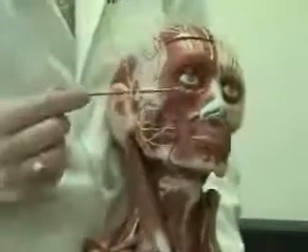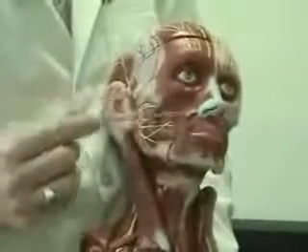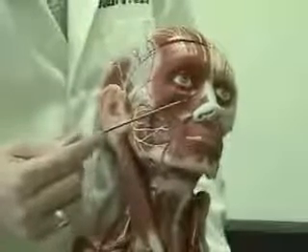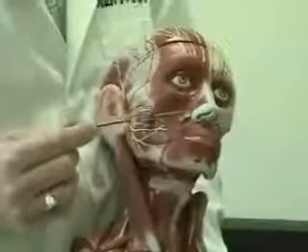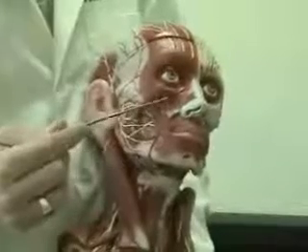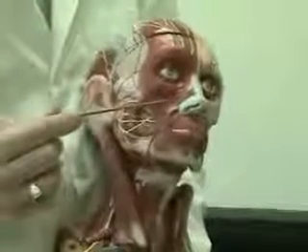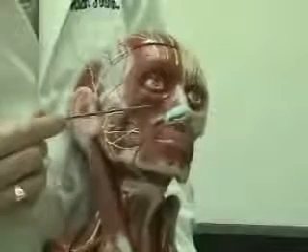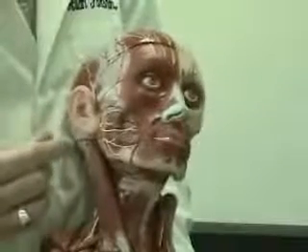Now if we look very carefully between the orbicularis oculi and the orbicularis oris, we see a muscle that looks as though it's coming right out of the bottom of orbicularis oculi and going into orbicularis oris. This muscle is known as the levator labii superioris. As its name implies, it lifts the upper lip.